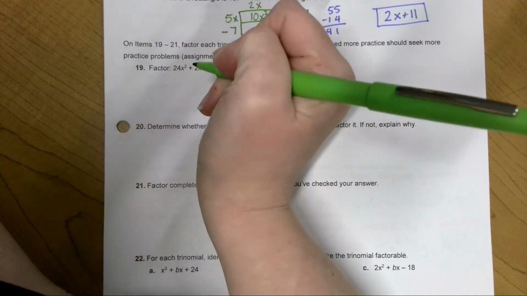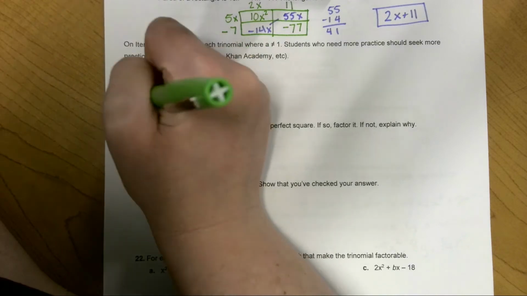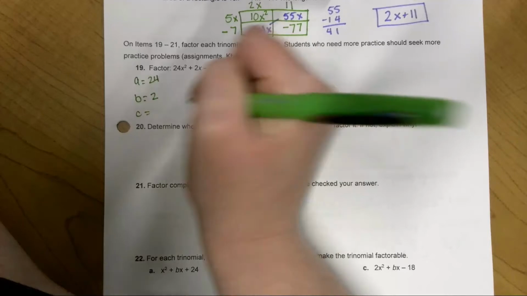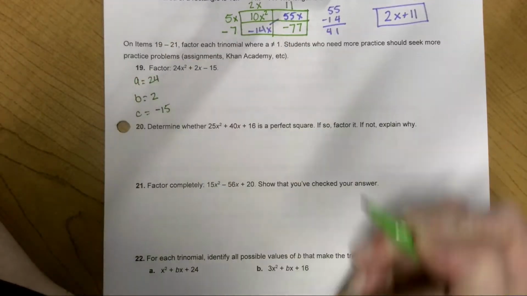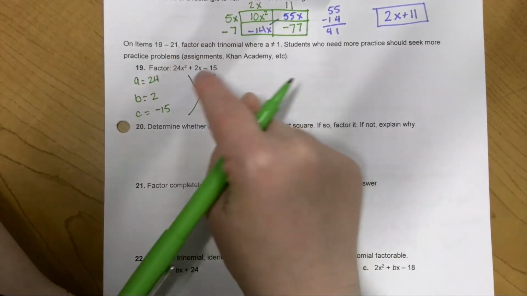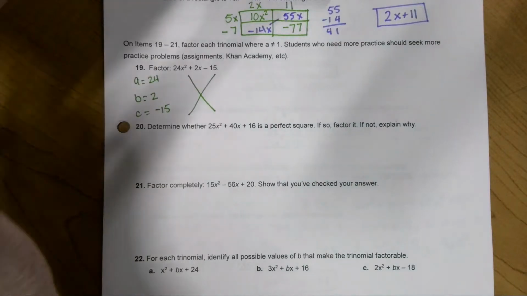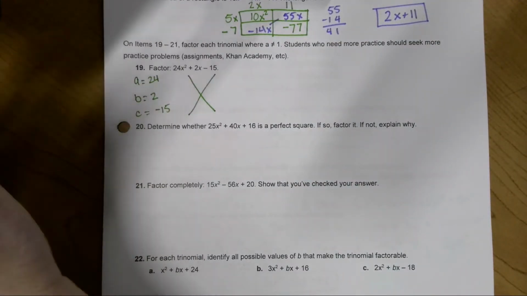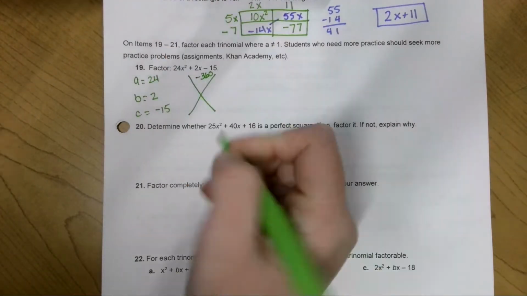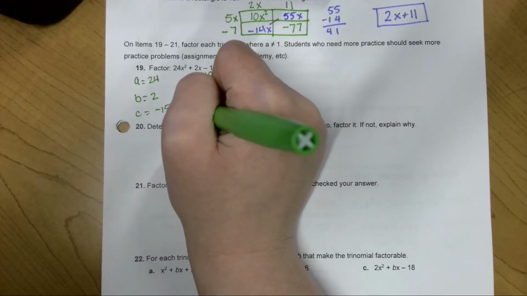All right, so got an A, a B, and a C. A is 24, B is 2, C is negative 15. Okay, I'm going to multiply my A and C values, so 24 times negative 15 is going to be negative 360. So I need factors that multiply to give me negative 360, but add to give me 2.